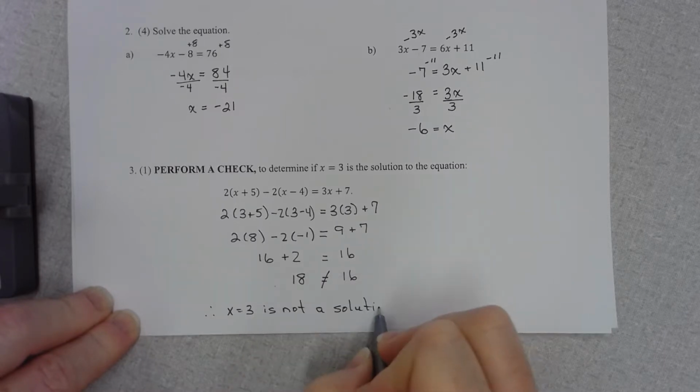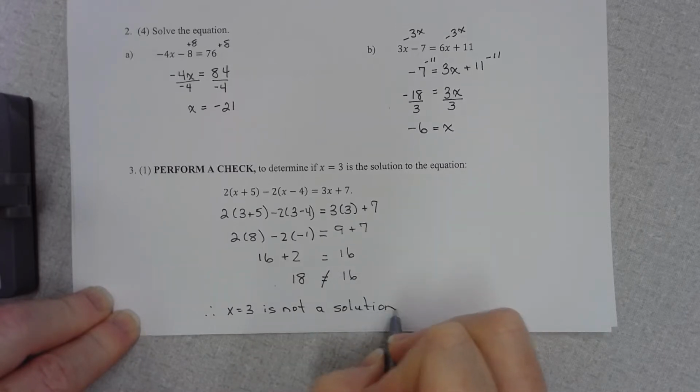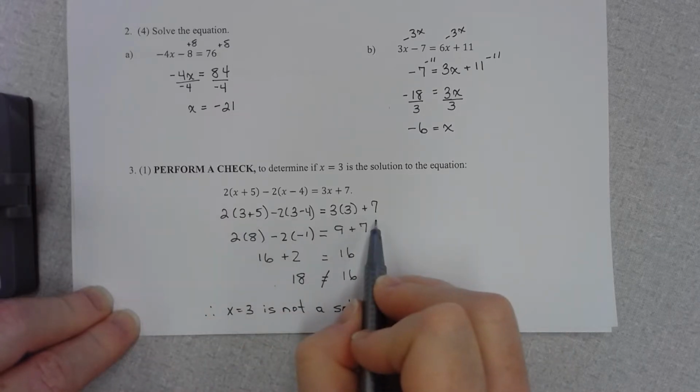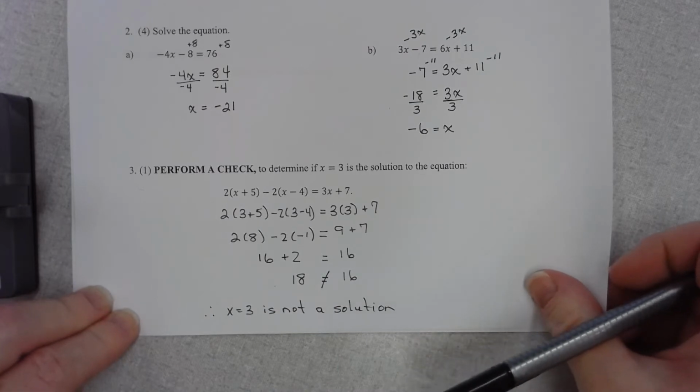And you didn't have to show all of these steps. You could simply have shown the substitution step and then done the work in your calculator, as long as you had shown me that those two sides would not be equal when x was equal to 3.